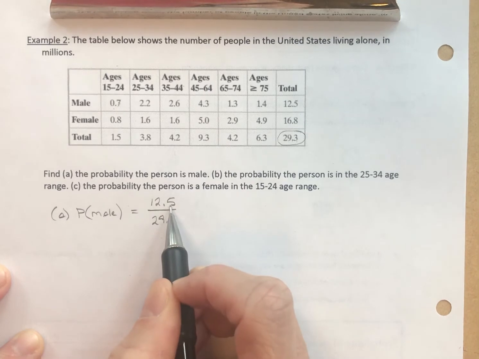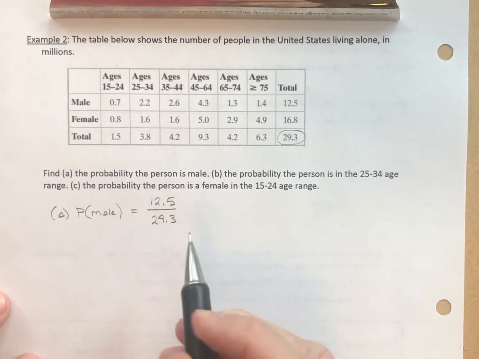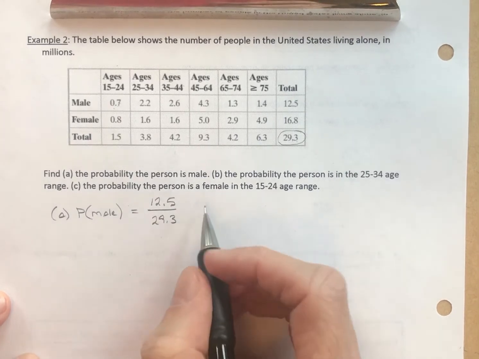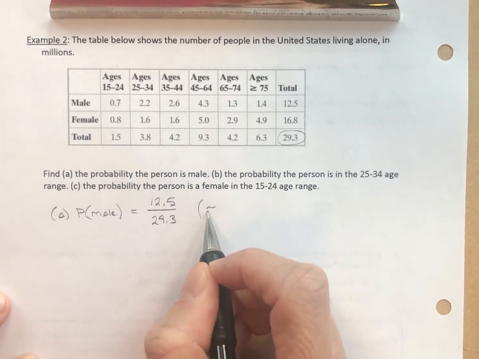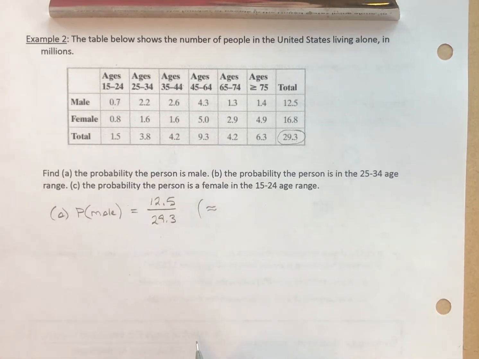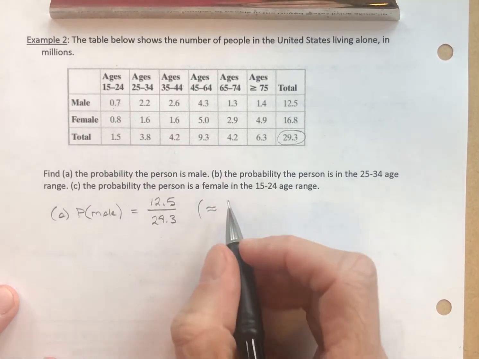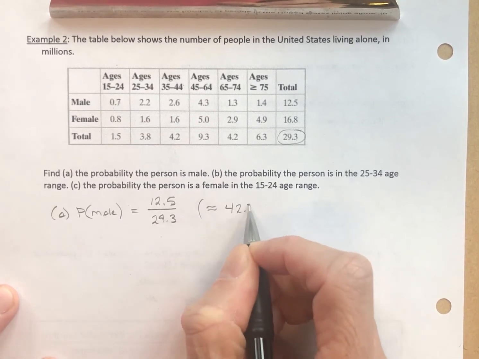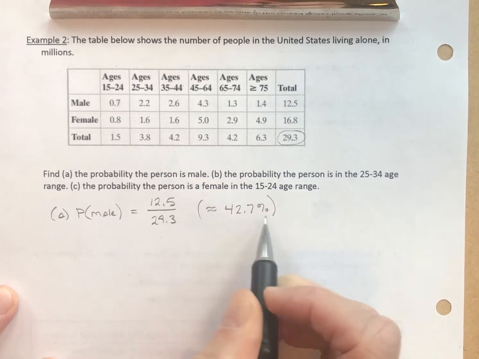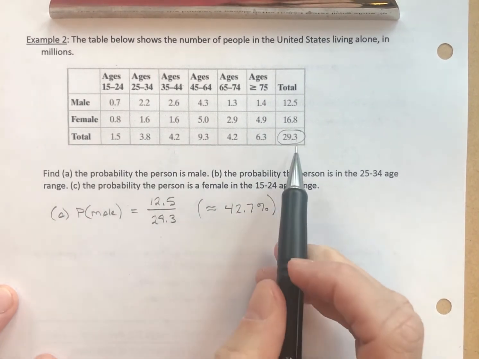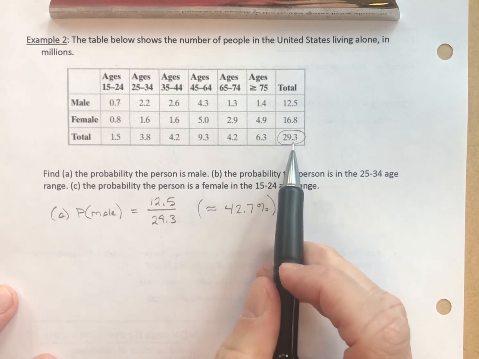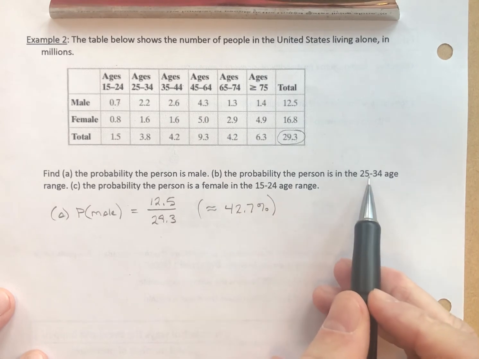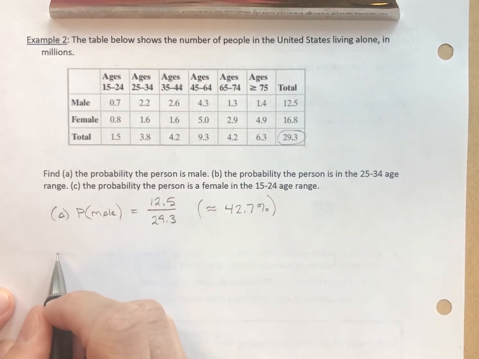So that's our fraction. Now, of course, in this case, leaving it as a fraction like that, nobody's really going to do, because that's just kind of confusing. The vast majority of times you'll see this just represented as a percent, because it makes a whole lot more sense to most people. And this is approximately 42.7%. So a little less than half of the folks living alone in the U.S. are male.